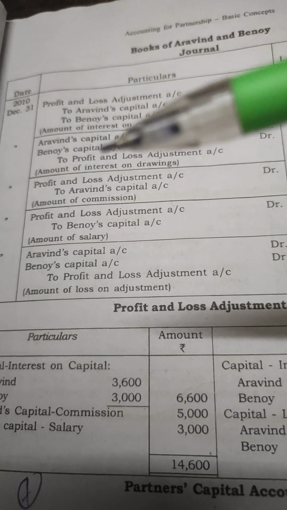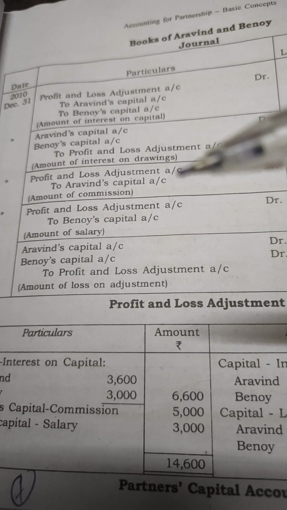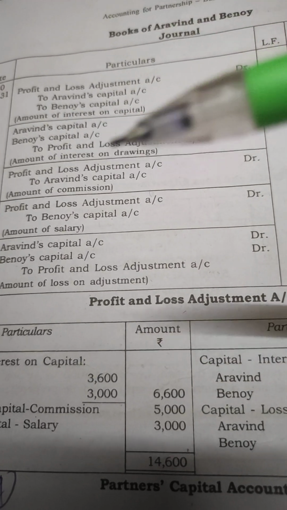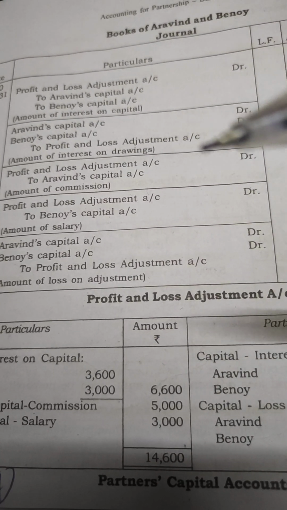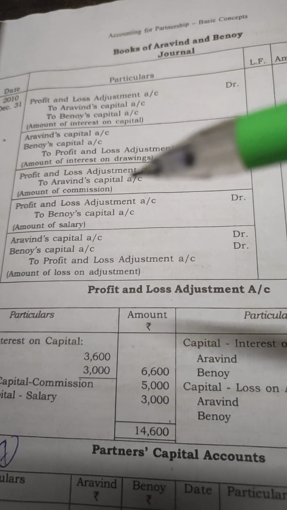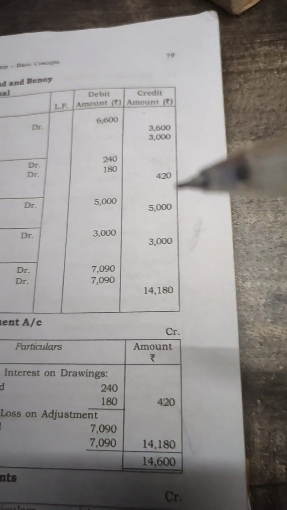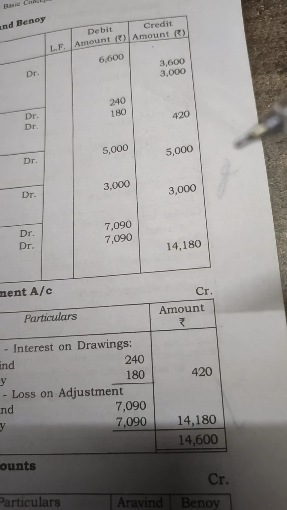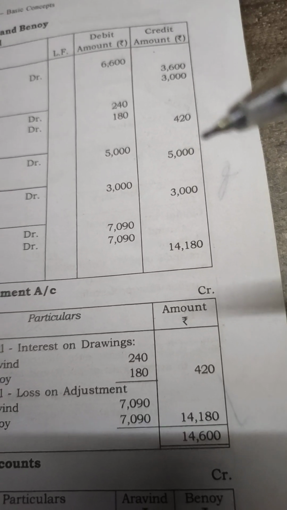Then the next entry is relating to interest on drawings. The adjustment entry is Aravind's capital account debit, Binoy's capital account debit, to profit and loss adjustment account. The narration we have to write is amount of interest on drawings. The amount for the respective partners is 240 and 180. Total amount is 420, written on the credit side.